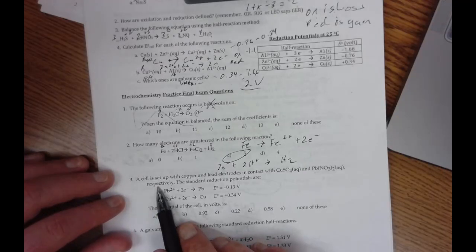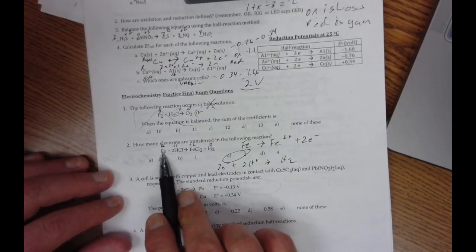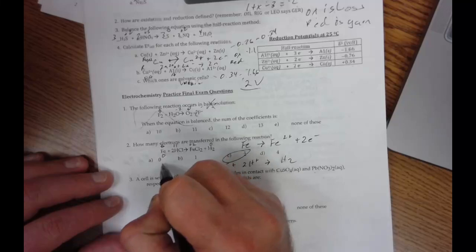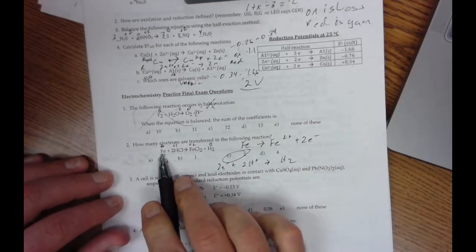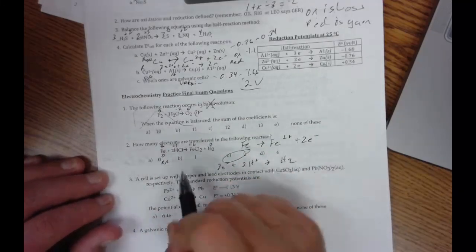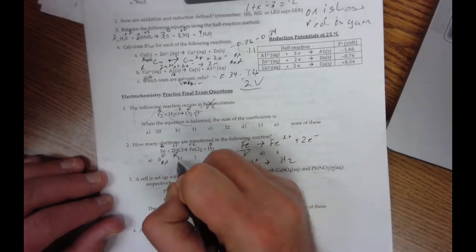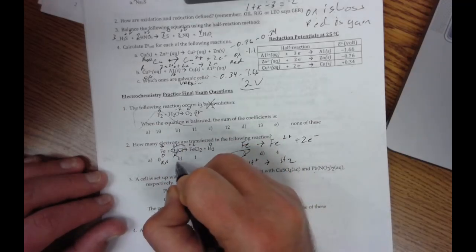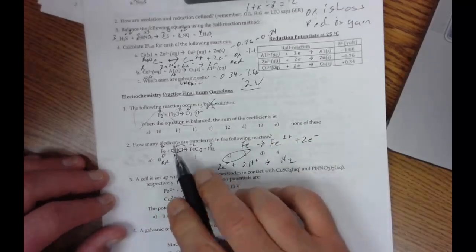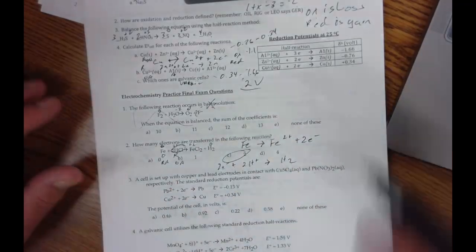If we wanted to, we could also go, okay, Fe is being oxidized, therefore it's the reducing agent, and it would be the anode if this were a battery. The H plus is reduced, and therefore HCl is the oxidizing agent. Remember, it's the entire compound on the reactant side for this.